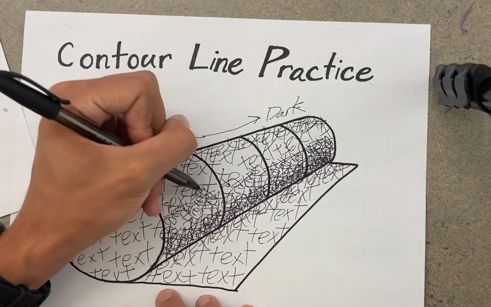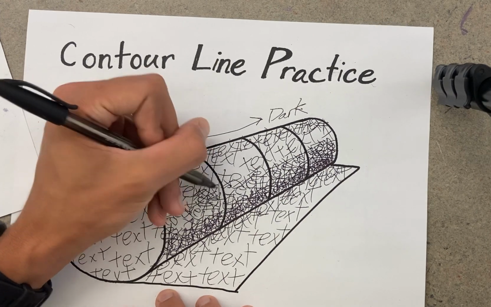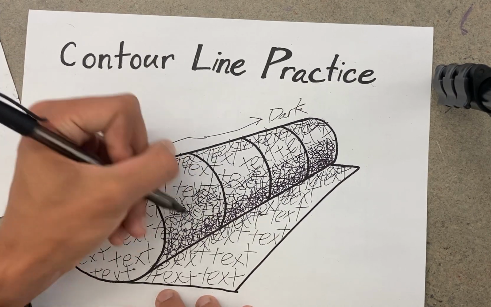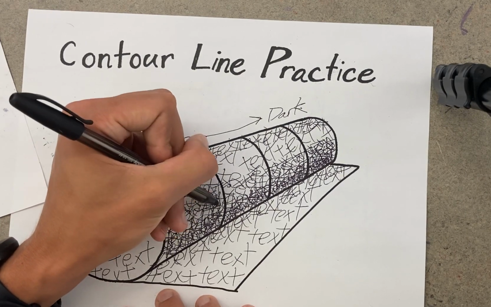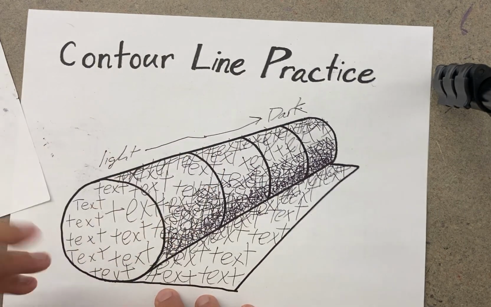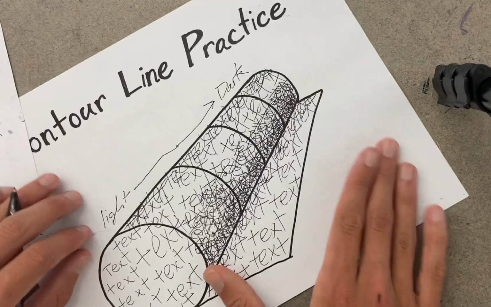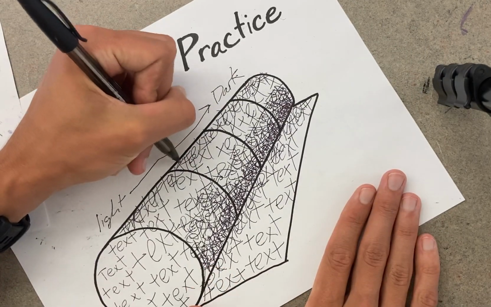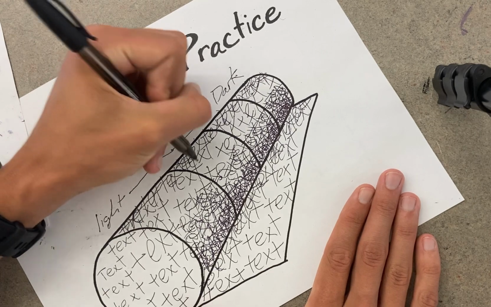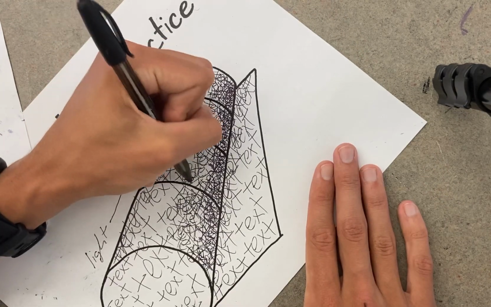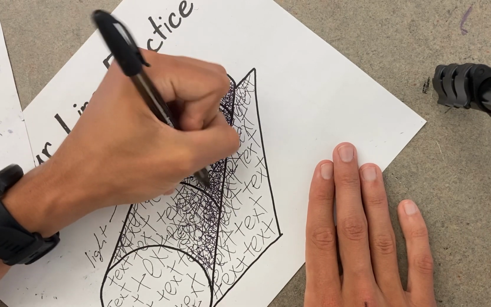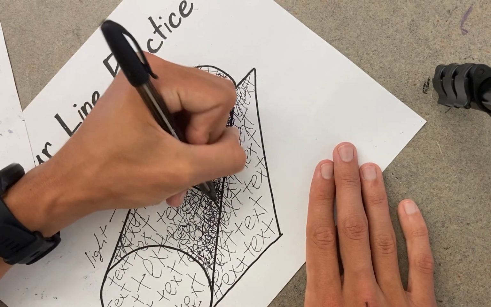For me, I need one more layer of words to make it look smoother, but you might not. Now we're going to go in and make this just one level darker. And I'm doing that just by adding another layer of text.